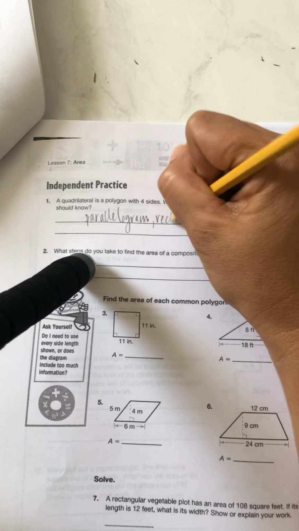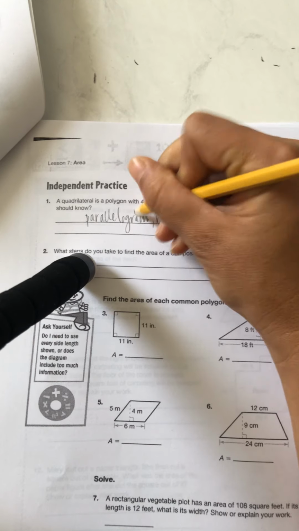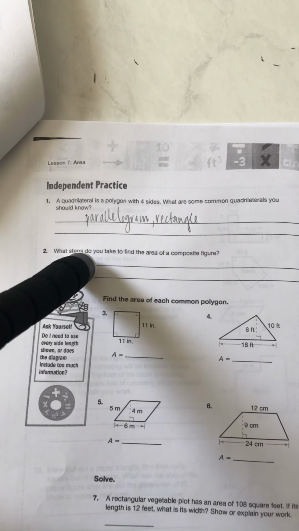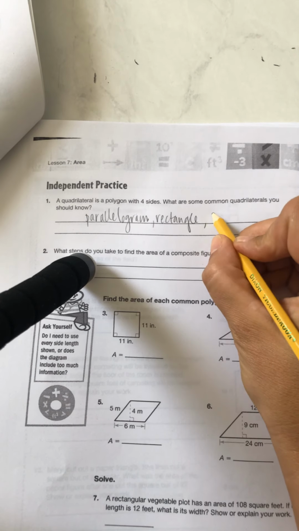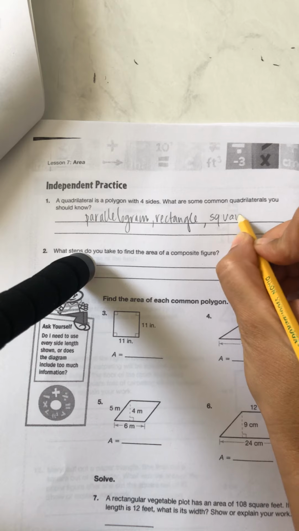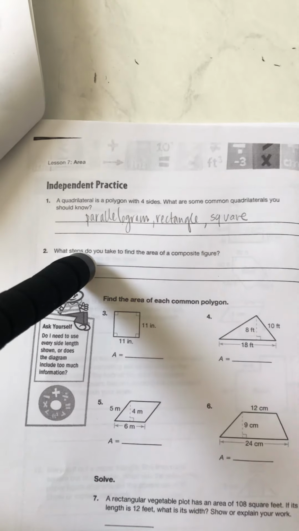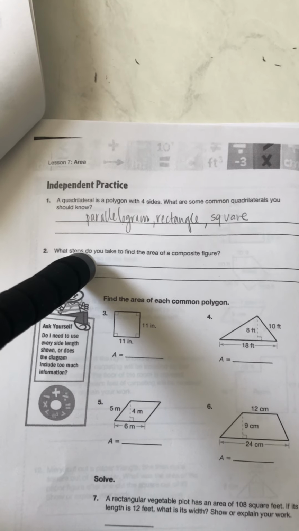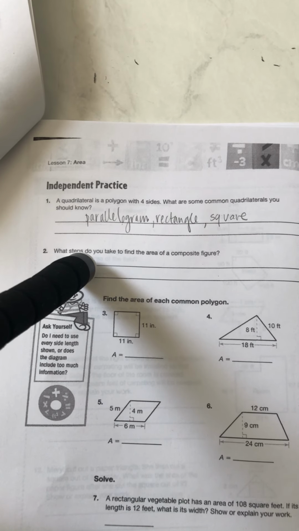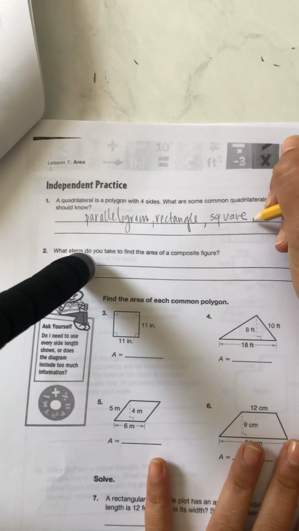A rectangle is a parallelogram, but it just has 4 right angles. So it has 2 pairs of parallel sides and 4 right angles. And then we get even more specific and we get to a square, which is a rectangle and a parallelogram because it has 2 pairs of parallel sides. It also has 2 pairs of equal sides. But when you really think about it, because all 4 sides are the same, you can also say that there's 4 equal sides.